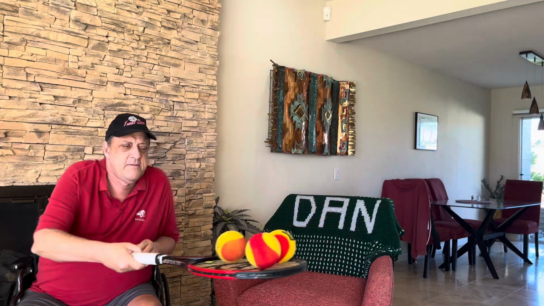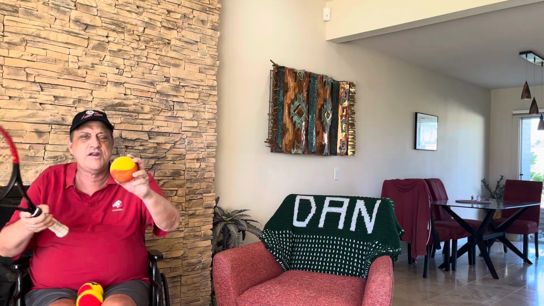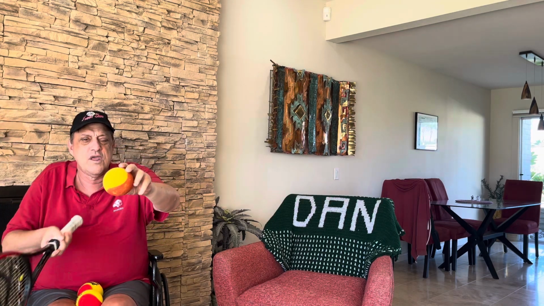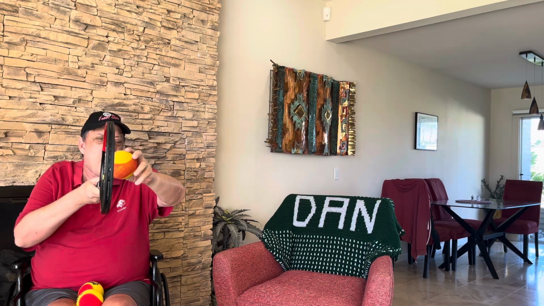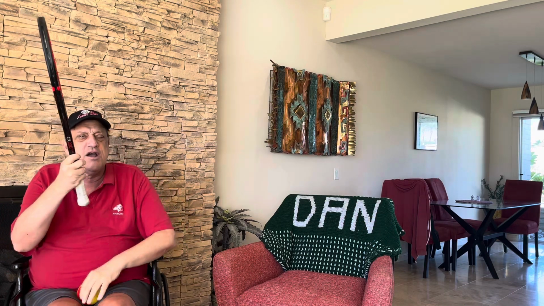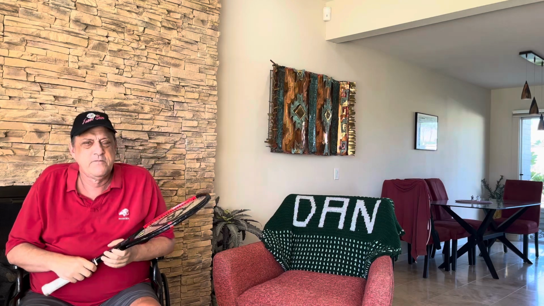With topspin, we're going to let our racket head drop down, and when we strike the ball, we're going to try to strike it with a perpendicular racket face and hit the back of the ball and brush up, and that creates the topspin.